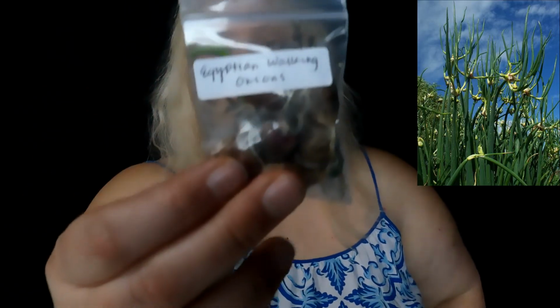This right here is an Orzo Campolo pepper. And this right here is a Thai red chili pepper. Some Egyptian walking onions in this one. Bouquet dill.